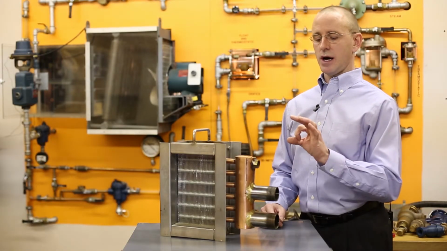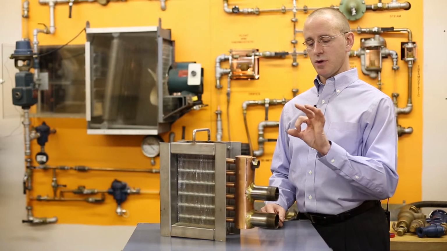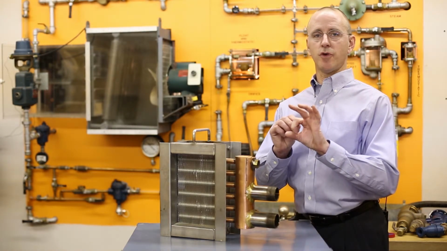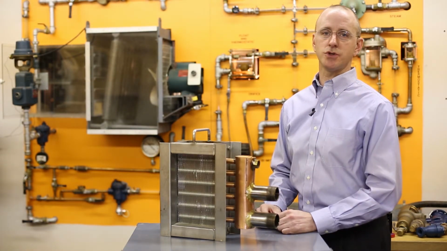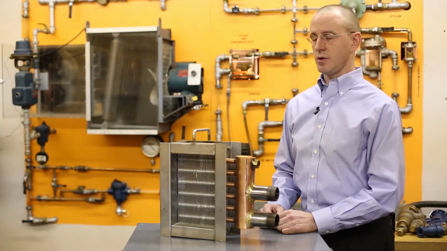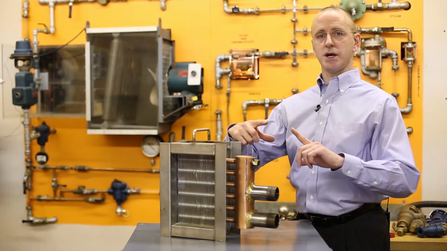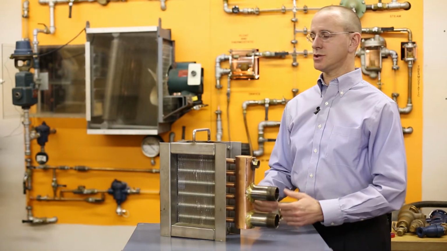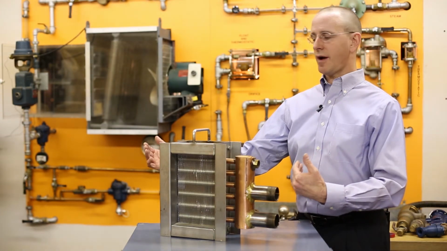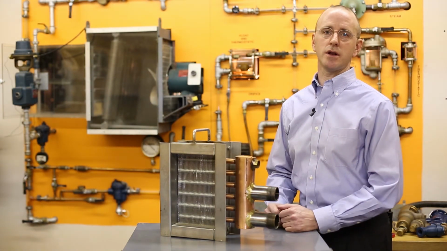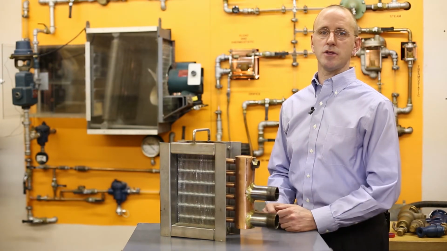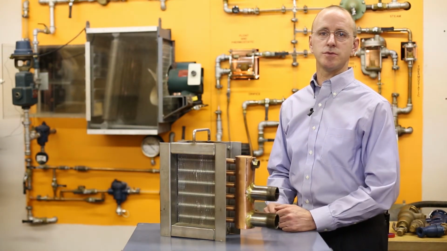Tube diameter on steam coils, steam distribution coils, can be either 5/8 inch or 1 inch. Because they're larger diameter, we need to allow space inside the tube for that smaller steam distribution tube. These coils are available in small sizes, maybe 6 by 6 inches, all the way up to 90 inches tall. With a 5/8 inch tube, we typically max out at 6 to 8 feet in length. Otherwise, 1 inch diameter tubes can go longer than that.